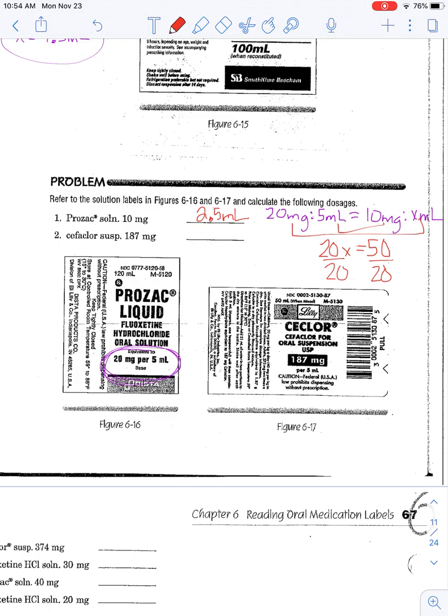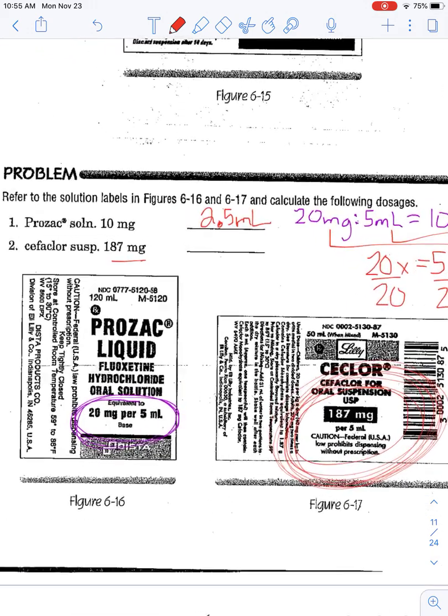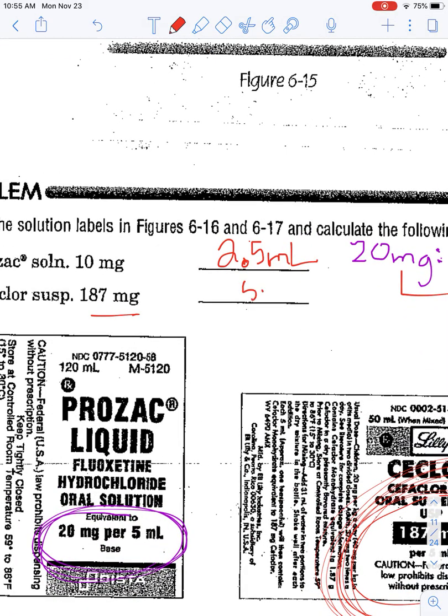All right, let's do the next one here. Cellflachlor. I'm not even gonna pretend that I can say that. It's available as, this one we could probably do in our head. So why don't we just do that in our head? It's easy. This is 180 milligrams per 5 milliliters. So, and our order is 187 milligrams. So we're just going to give a straight 5 milliliters of solution.